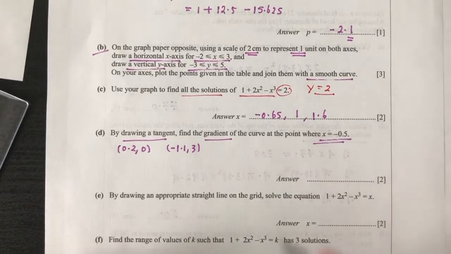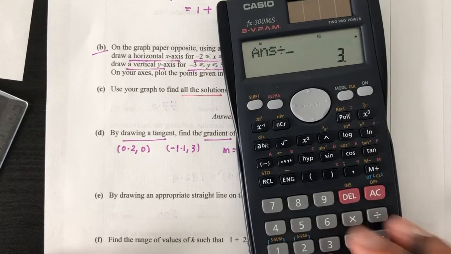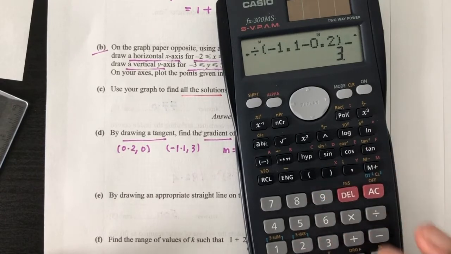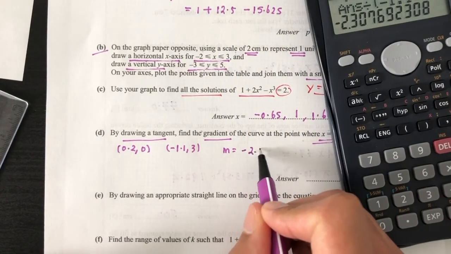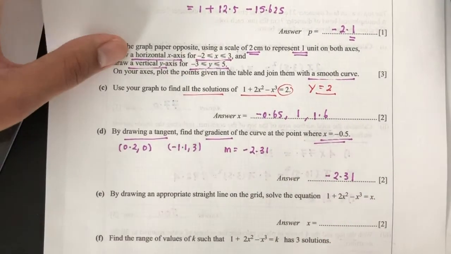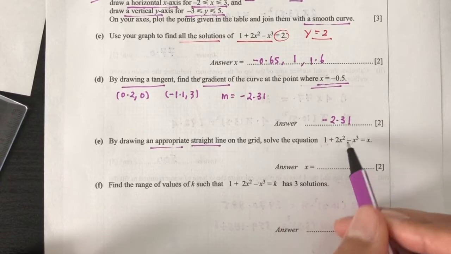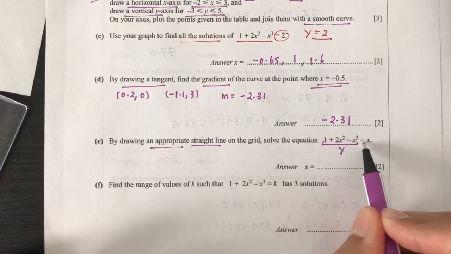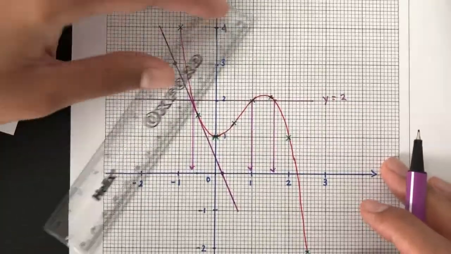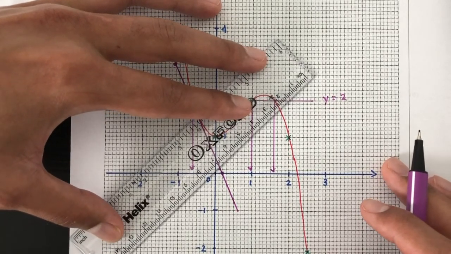So to find the gradient, as you must know by now, we use the formula, which is y2 minus y1, so 3 minus 0, divided by x2, which is minus 1.1, minus x1, 0.2. That will be minus 2.31, correct to 3SF, for my value of gradient. Now part E, by drawing a straight line, solve this equation. So this again is your value for y equal to x, so we have to draw the line. So using your graph, go to y equal to x, and it will be exactly like this. The line will go to those points.